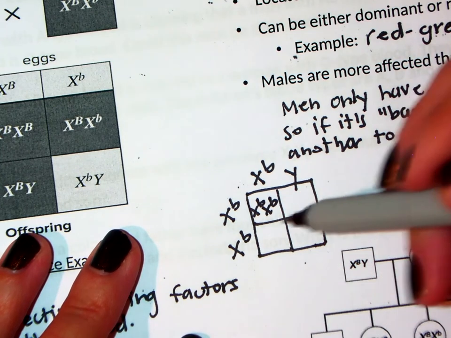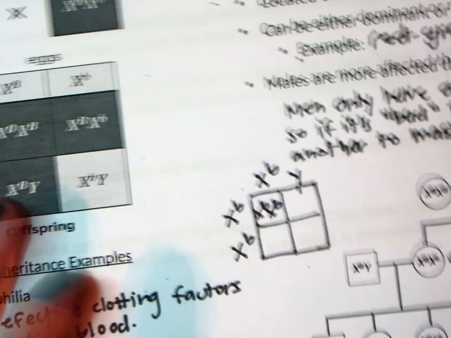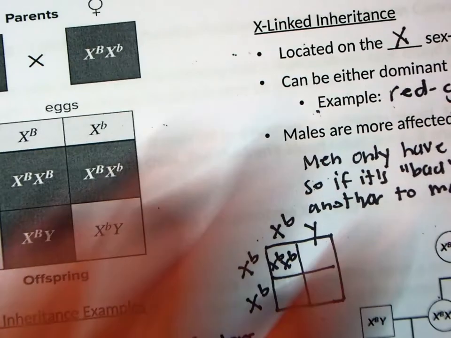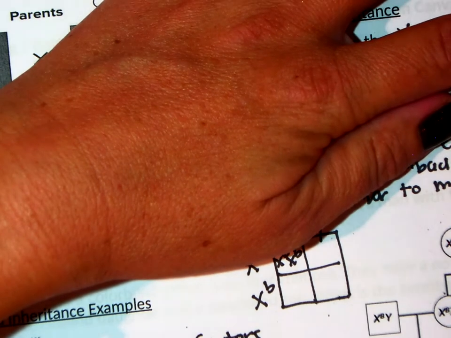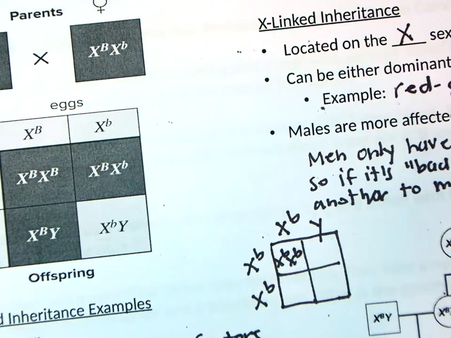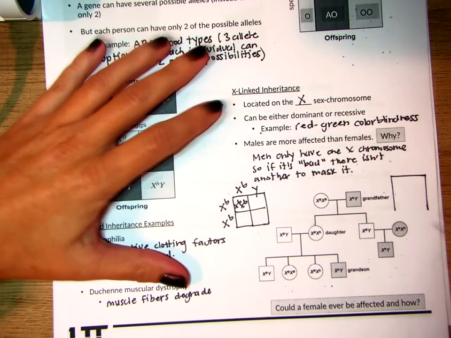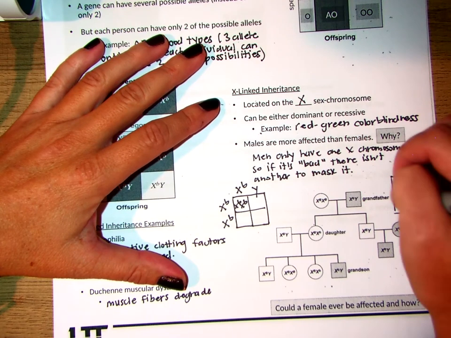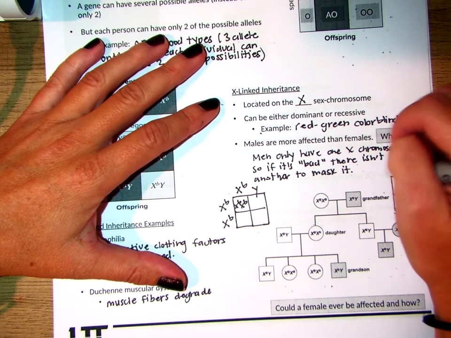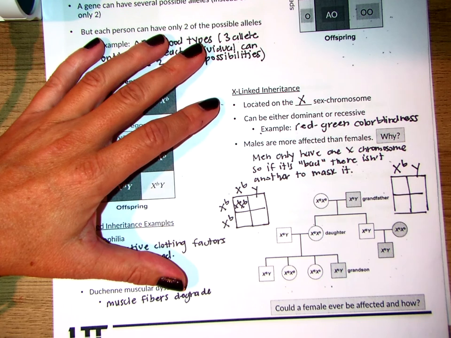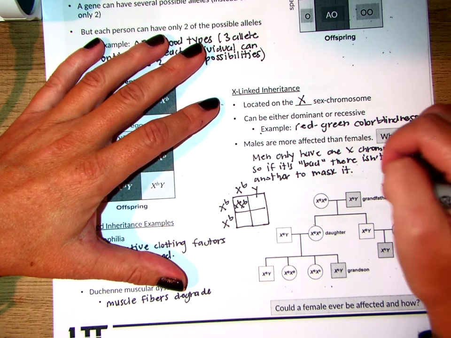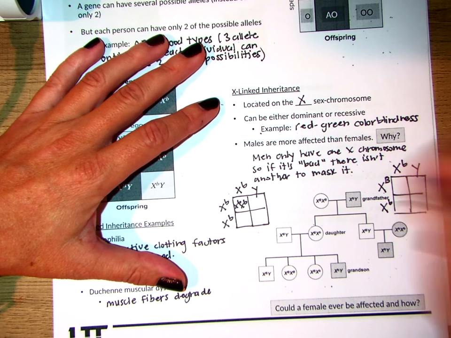Let's try the other scenario where mom is just a carrier and dad is colorblind. Okay, so dad is colorblind, so he's got that little b on his X chromosome. And mom is not colorblind, but she's just a carrier. Let's see if they can make any females that are colorblind.